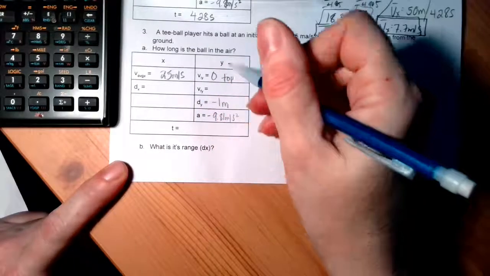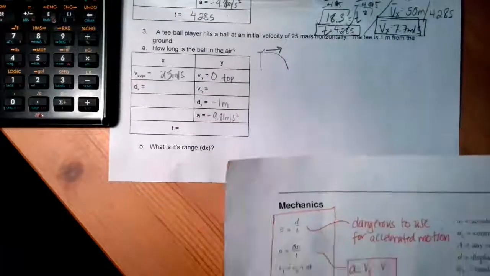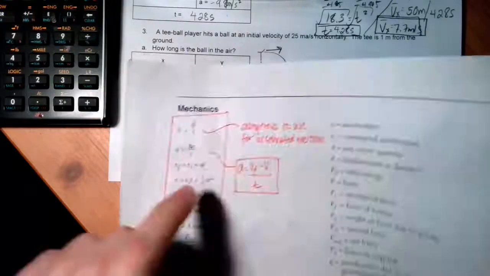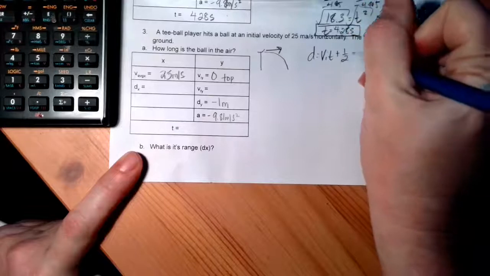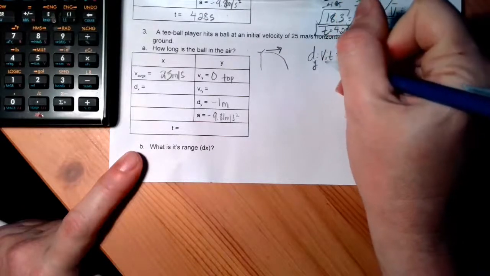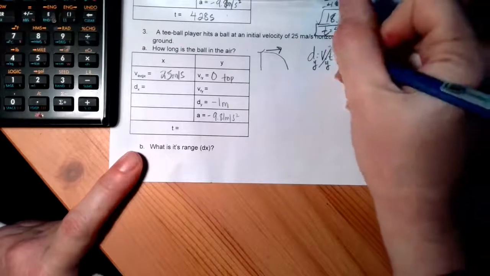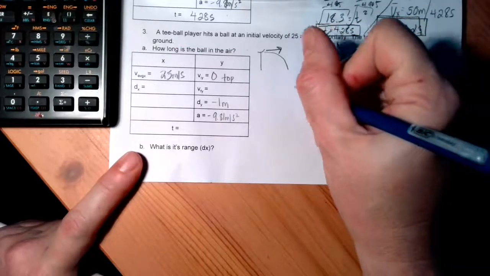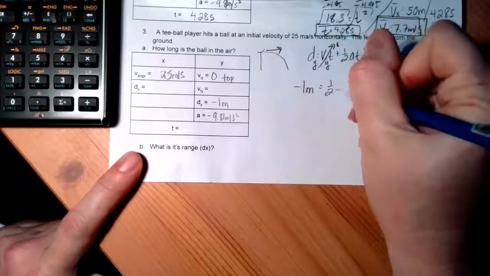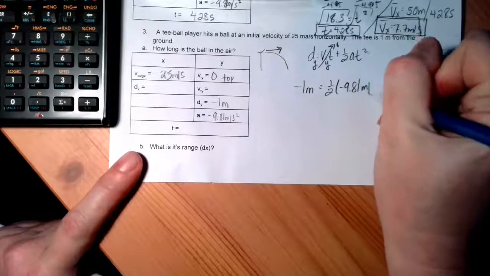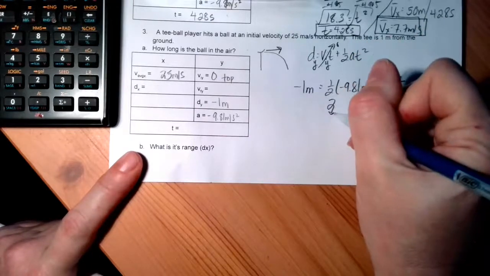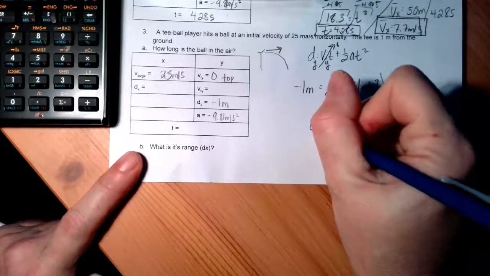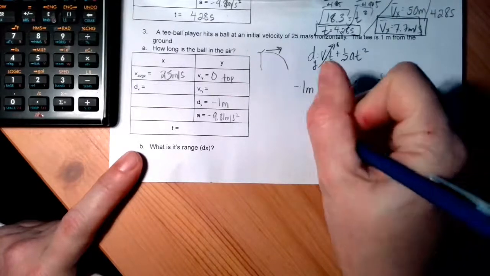All right. So we're going to use the y side to find time. Okay. And, yeah, same formula. So d equals V_i t plus 1/2 a t squared. And again, be careful about keeping x and y separate. And V_iy is 0, so let's plug and chug. Negative 1 meter equals 1/2 times negative 9.81 meters per second squared times t squared. When you do the algebra here, you're going to get that t equals 0.45 seconds.